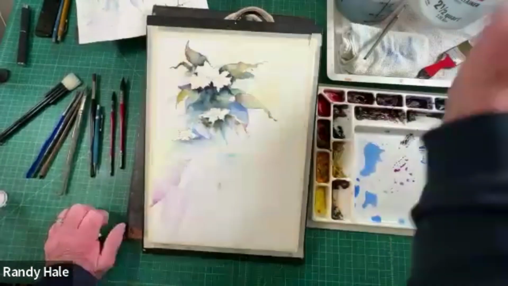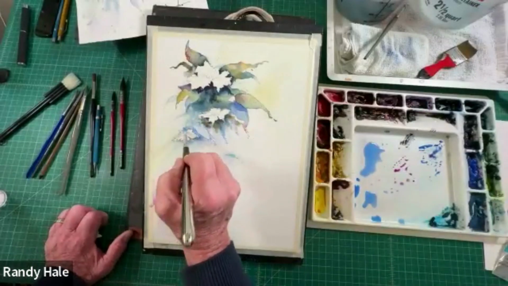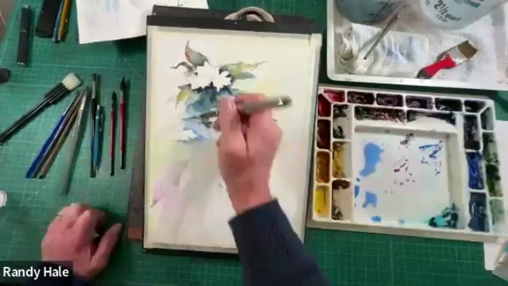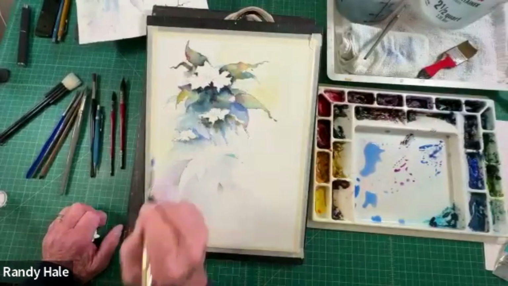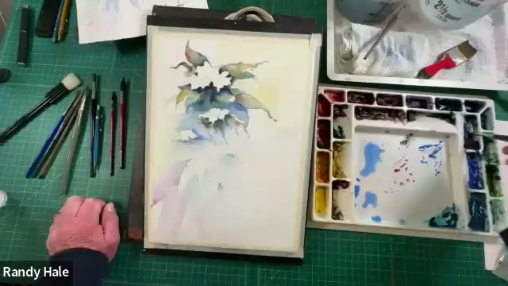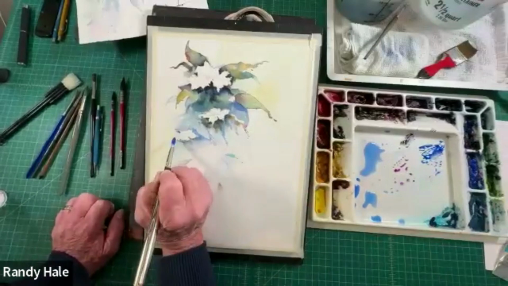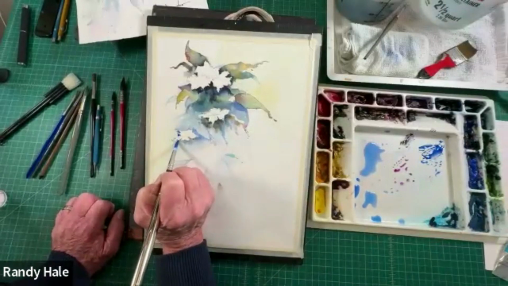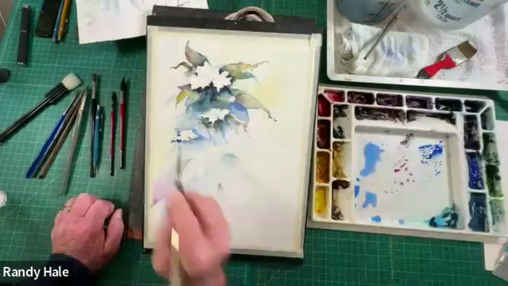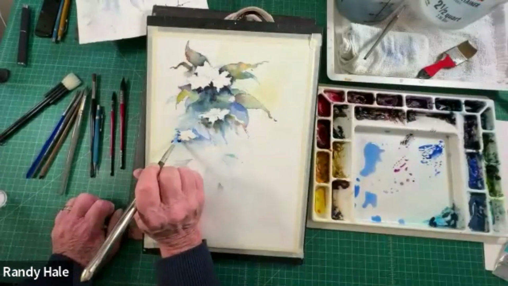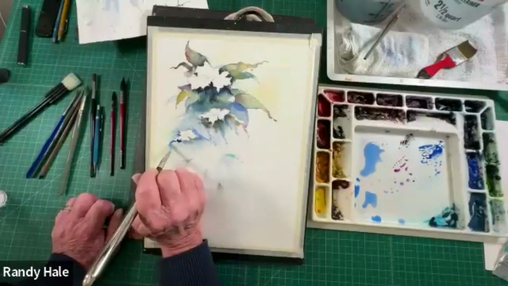I'm just kind of building up my layers of cool in here to create a background color that's got a little bit more value so that these blossoms get defined. I'm going to use a little bit more ultramarine as I get up into here. Clean my brush and then push a clean brush towards that ultramarine, which is a sedimentary color.